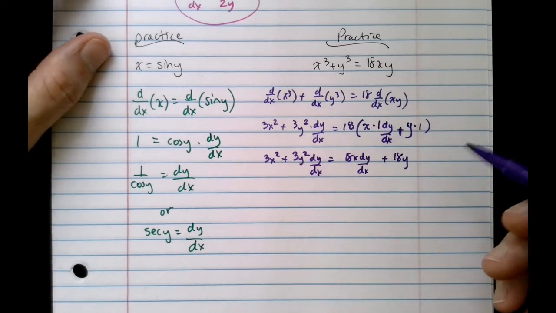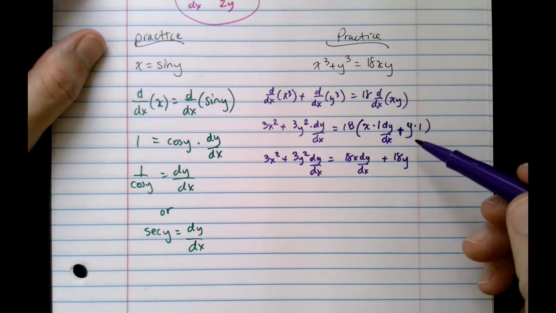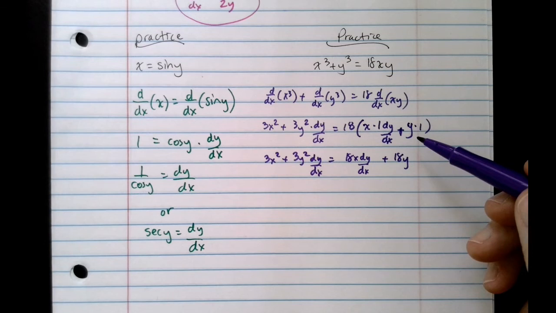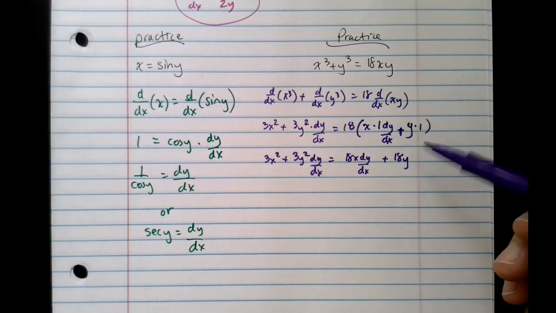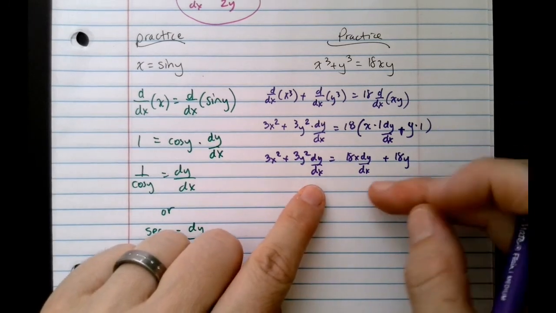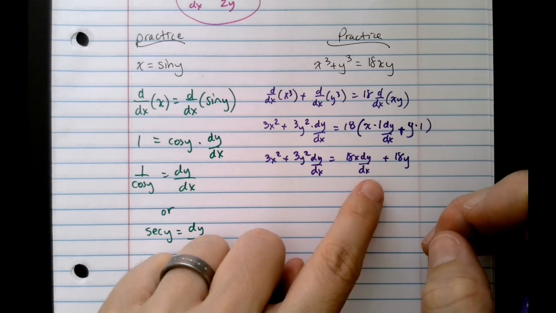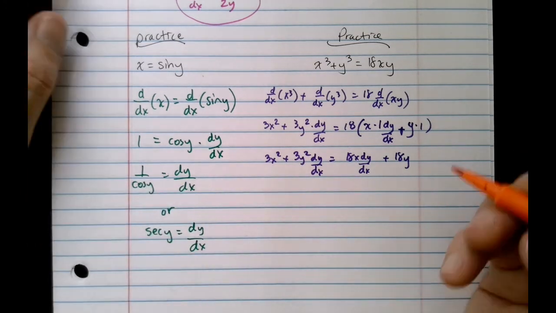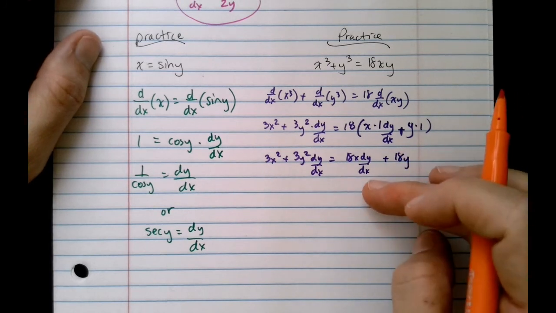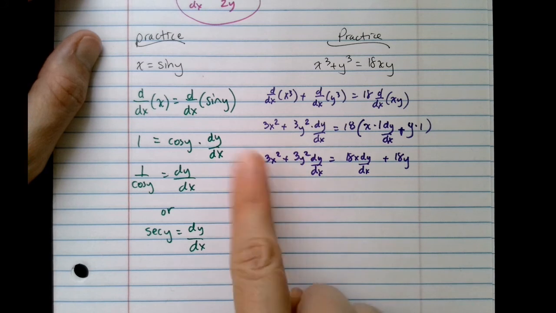Now you may be wondering on the right side here, how come there isn't a dy/dx? Well, because of product rule. The only time you're going to get a dy/dx is when you take the derivative of y with respect to x. Now I'm noticing I have a dy/dx on the left and on the right. So what I need to do is make a decision. I need to move one of these terms to the other side. It doesn't matter which way you go. I'm going to go ahead and move my dy/dx on this 18x to the left, which means this 3x squared needs to go to the right.